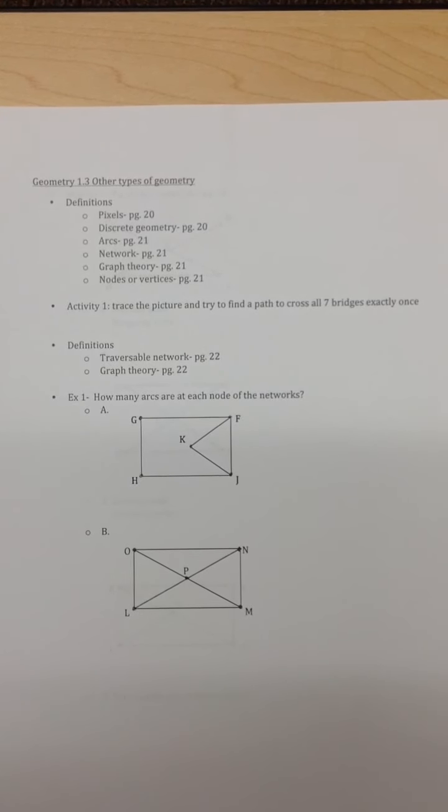If you look at that, that says tiny dots on a computer screen. So if you've got your phone screen, your computer screen, iPad, whatever you've got, that's made up of a bunch of tiny little dots, and each one of those are called pixels. Okay, so that's going to go with one of our types of geometry. And the next definition here is discrete geometry, and that's what pixels actually fits with.